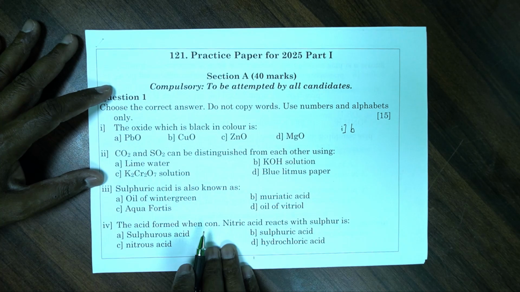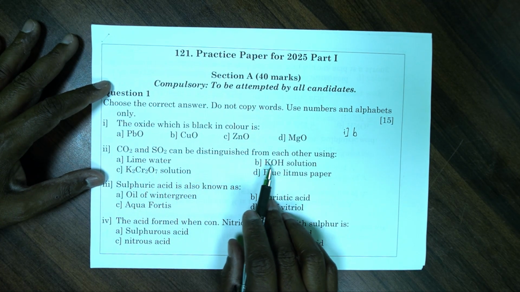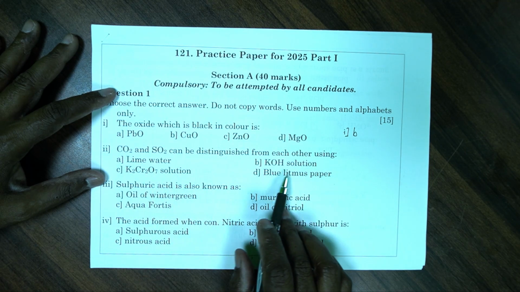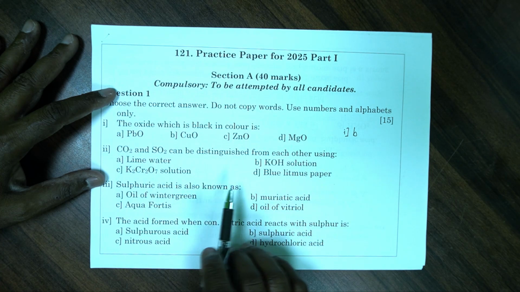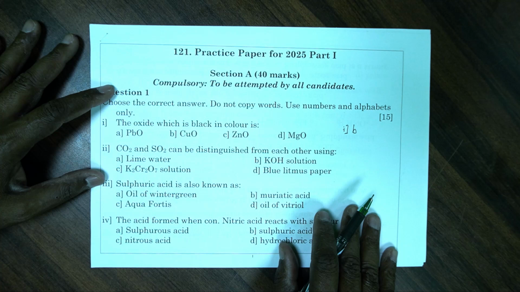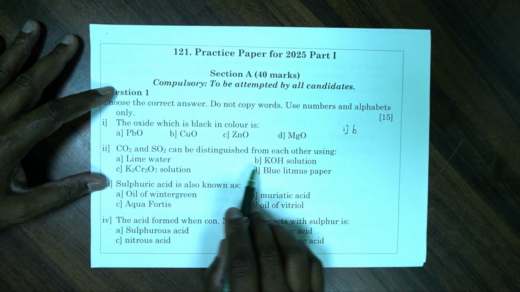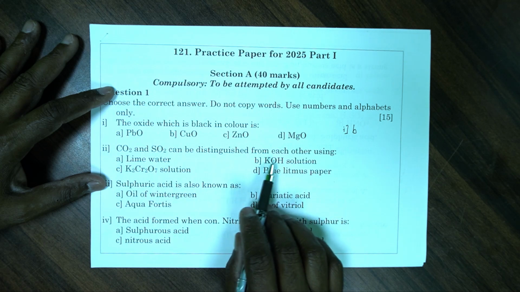Let's go to question number 2. CO2 and SO2 can be distinguished from each other using four options: lime water, KOH solution, K2Cr2O7 solution, blue litmus paper. Lime water turns milky in both CO2 and SO2. This is what you have to understand. SO2 also turns lime water milky, not only CO2. KOH solution will absorb both, and there will not be any turbidity with this.